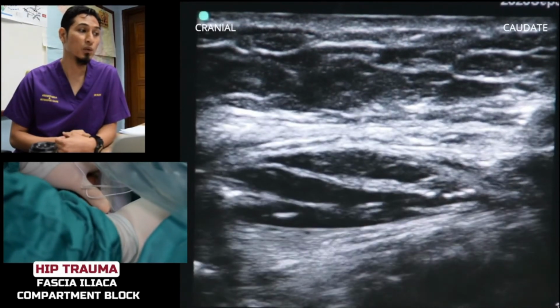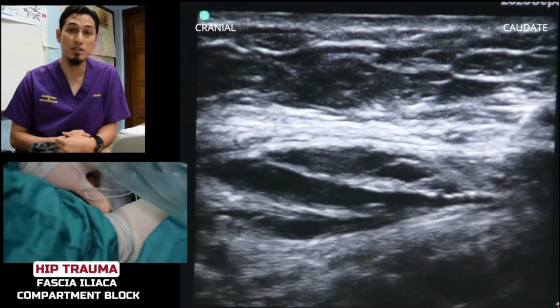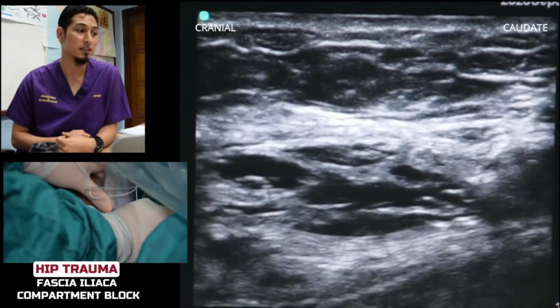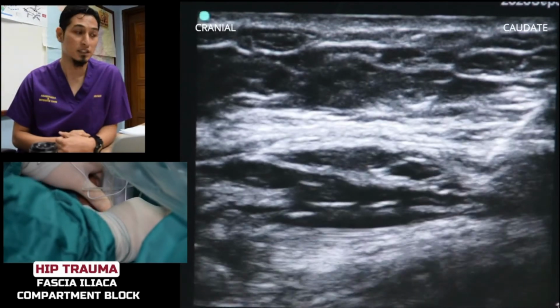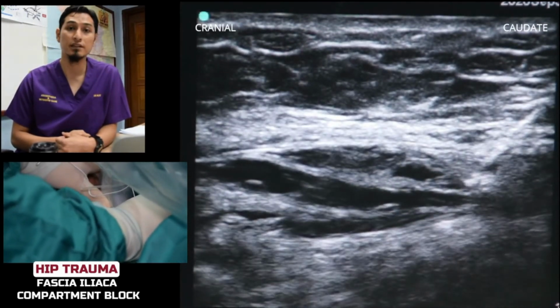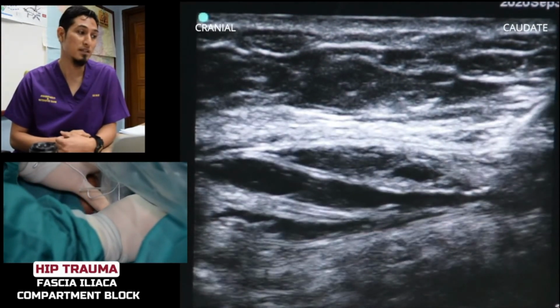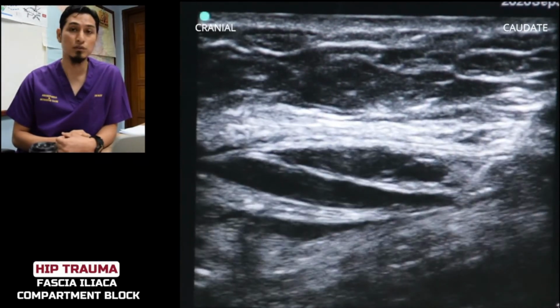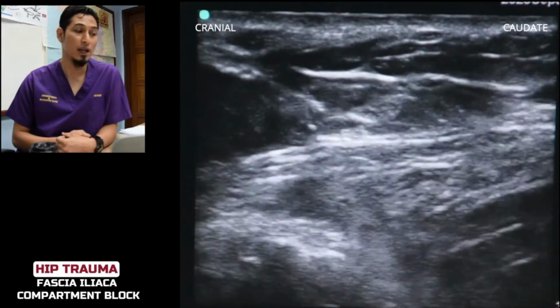Okay, so there is some space created by the LA, so we are going to dive in our needle a little bit and we inject some more LA into that space. So now we are going to check the spread of our LA.